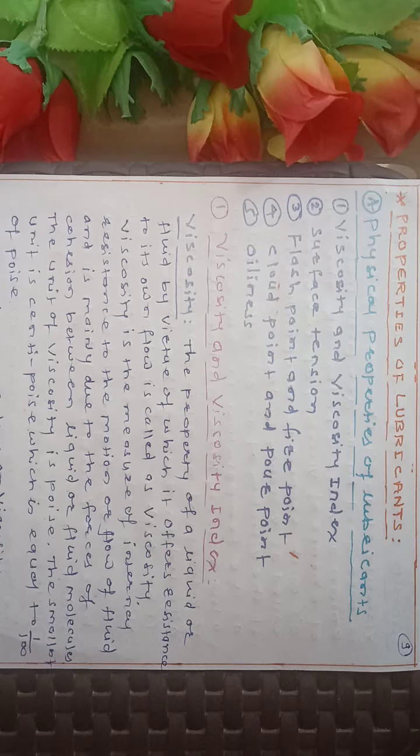Students, today we will discuss the properties of lubricants. Here we have to discuss two properties of lubricants. First one, physical properties of lubricants, which includes viscosity and viscosity index, surface tension, flash point and fire point, cloud point and pour point, and oiliness property. And the second property of lubricant is chemical properties, which includes acid values and saponification number.